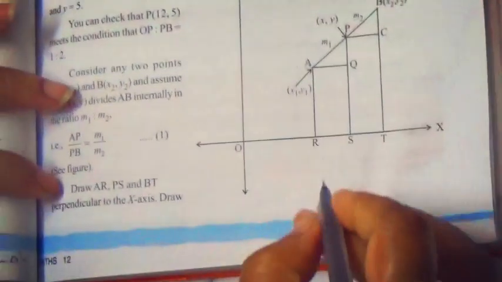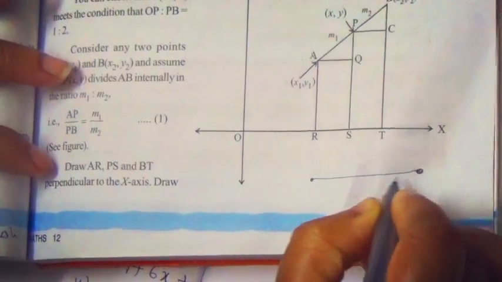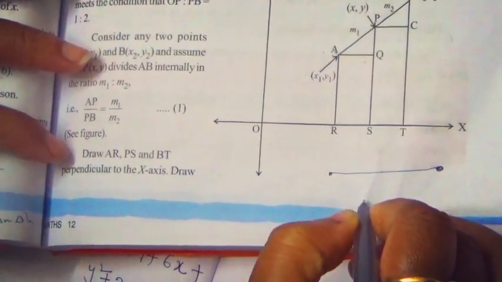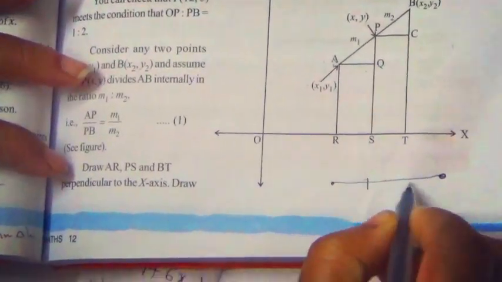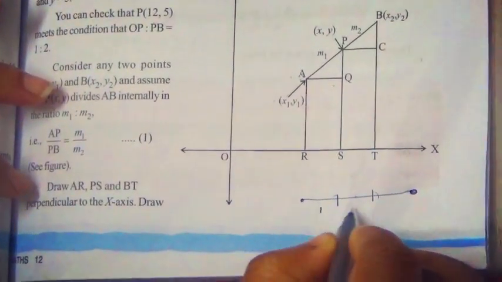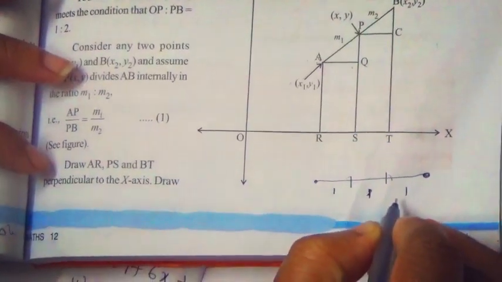Means if you take one paper and want to tear it into 3 parts, how will we do it? We will fold these 3 parts in different ratios, right? So it is 1:2, 1:1:1. So that is the ratio.